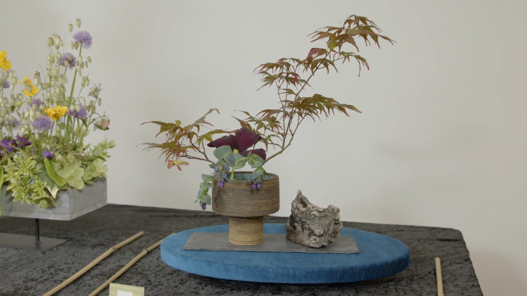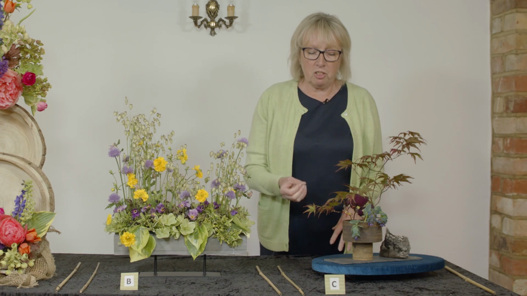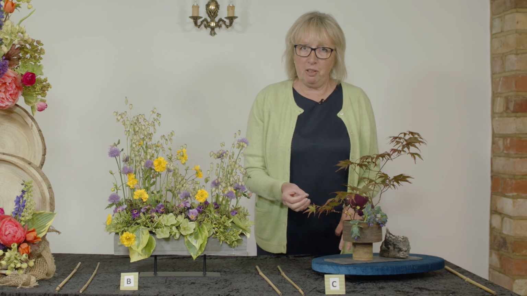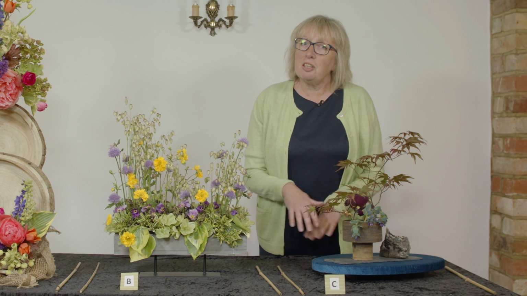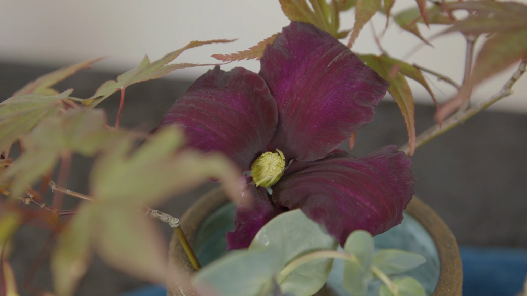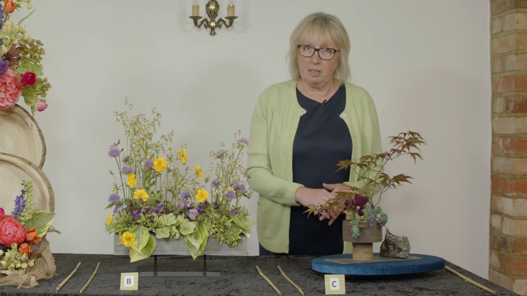Firstly, the interpretation, a very different style of exhibit this time. Very Eastern feel to it, possibly Ikebana inspired. Just three different types of plant material arranged on a pin holder. So let's look at the artistic merit. Firstly, we've got a big bold clematis right in the centre of the design. Now that really draws the eye in, giving incredible depth to the design.